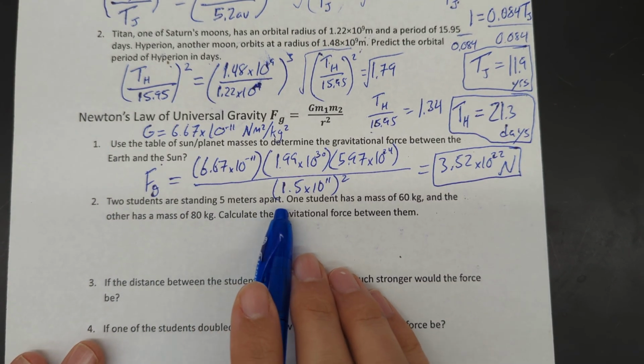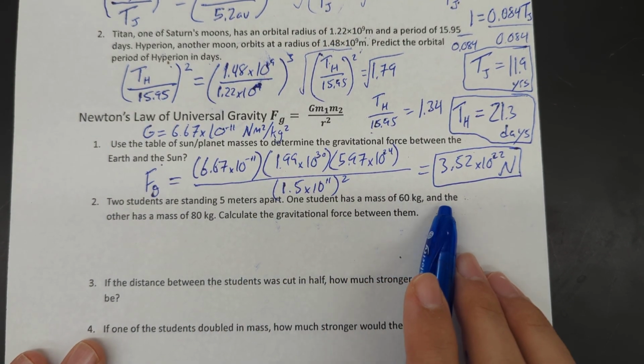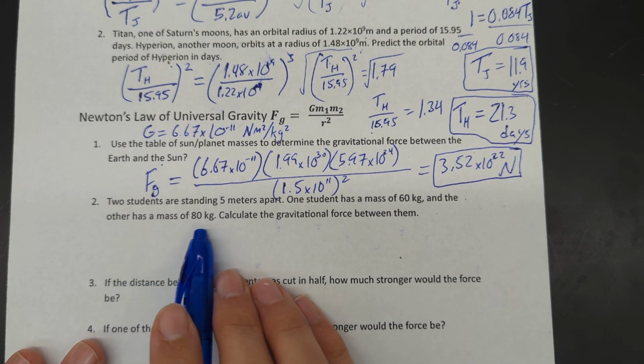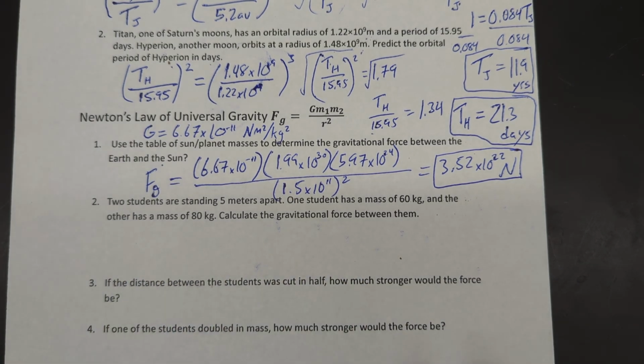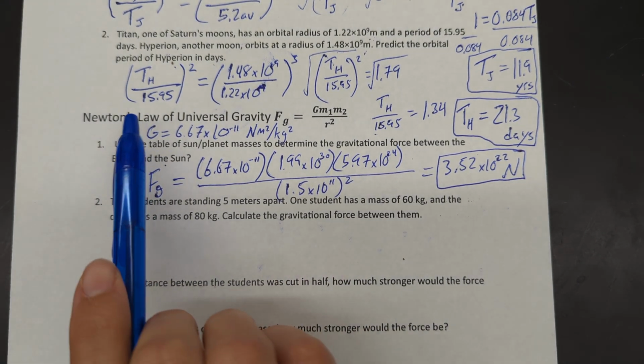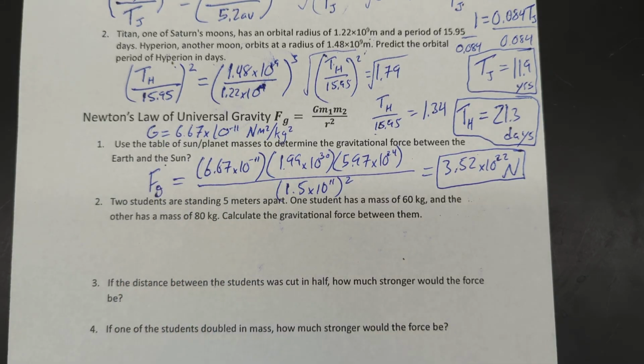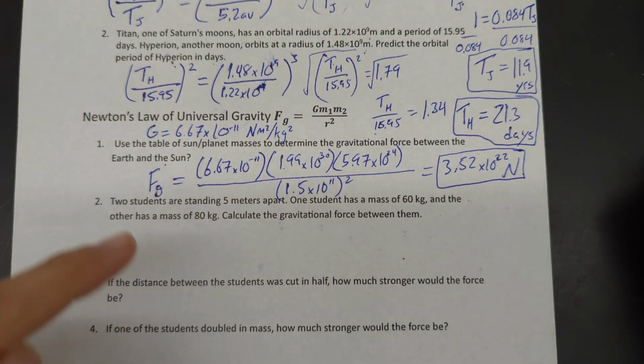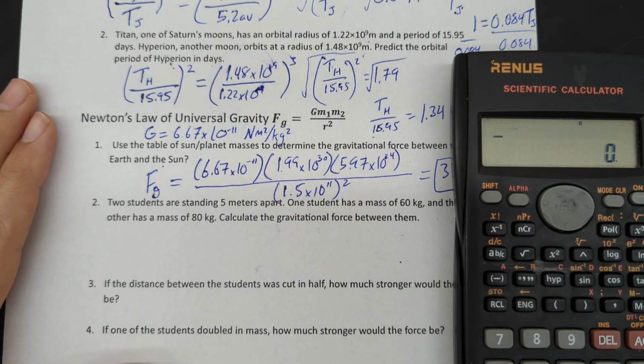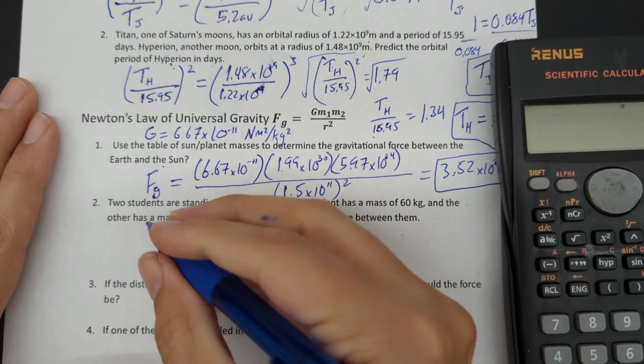Two students are standing 5 meters apart. One student has a mass of 60 kilograms, and the other has a mass of 80 kilograms. Calculate the gravitational force between them. Notice this is the law of universal gravity. The idea is everything is going to have a gravitational field and be pulling things to them. So even these two students will have a gravitational force attracting them together.